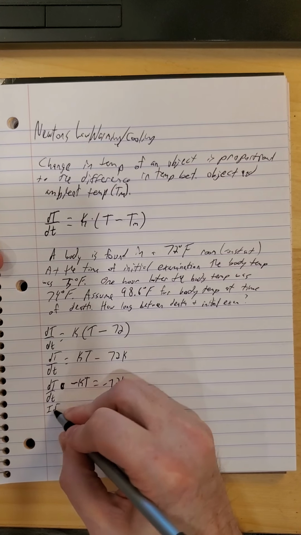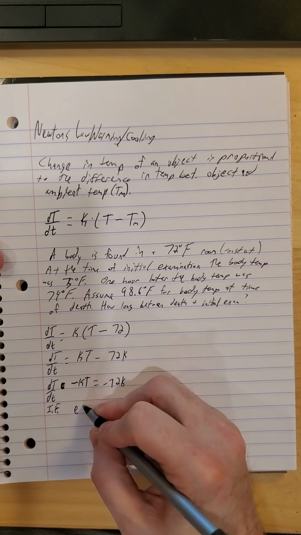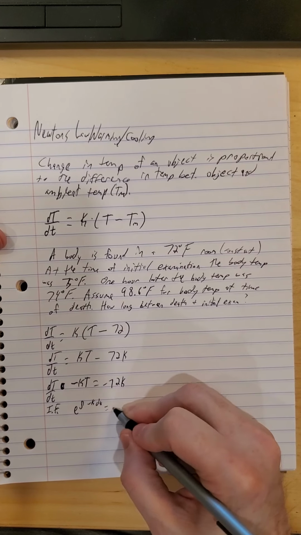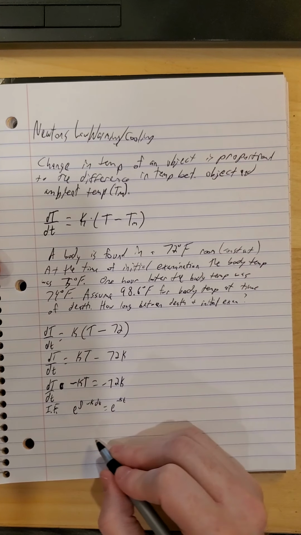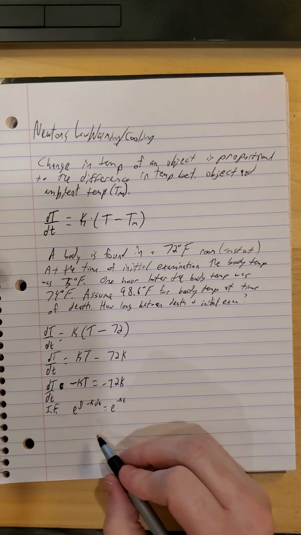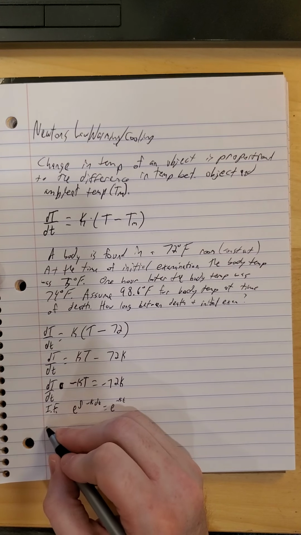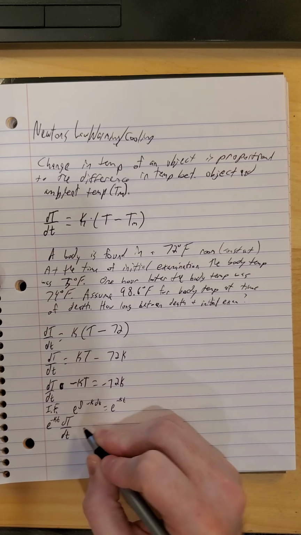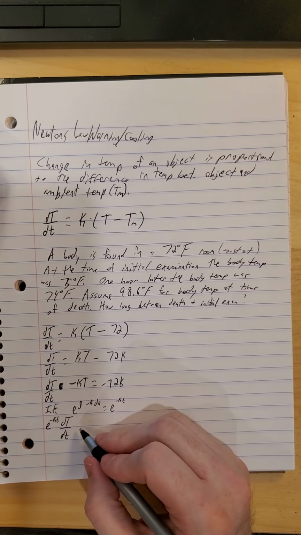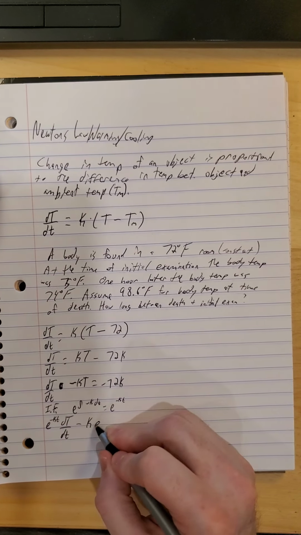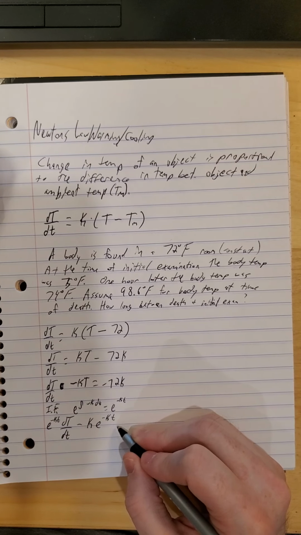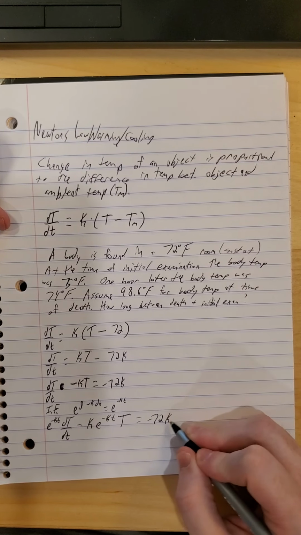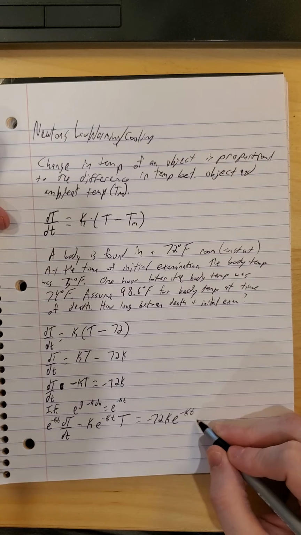So then we'll do our integrating factor, e to the integral of minus k dt. So that's e to the minus k t. So just like last time, everyone's hit with e to the minus k t. So e to the minus kt dT/dt minus k e to the minus kt times big T is worth negative 72k e to the negative kt.